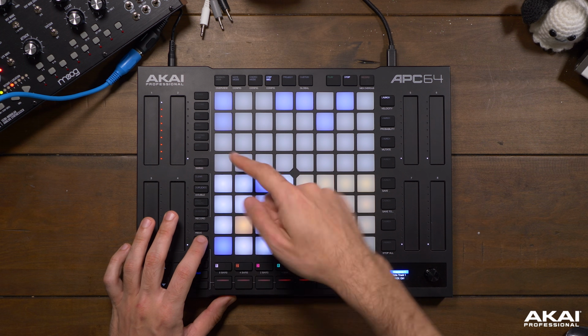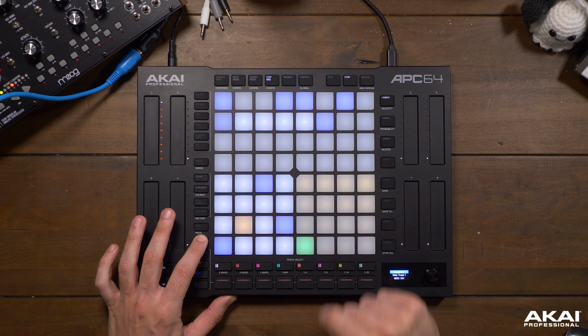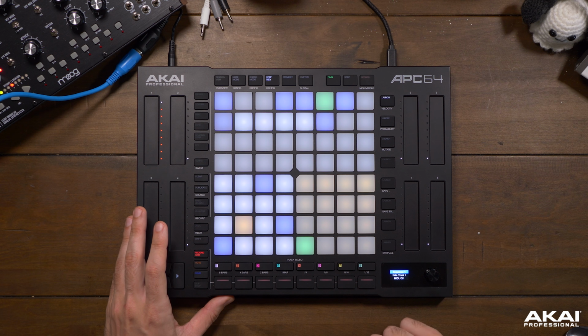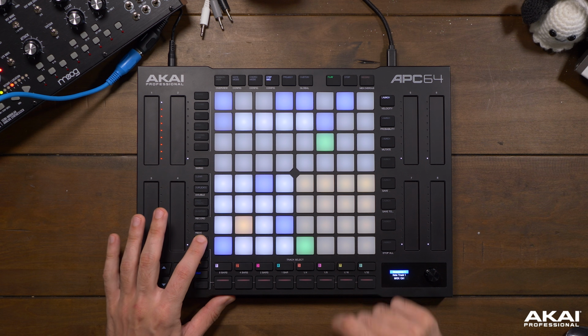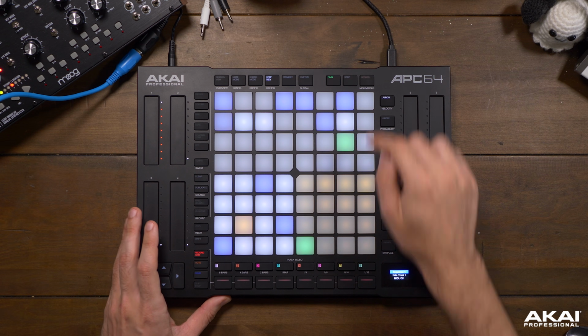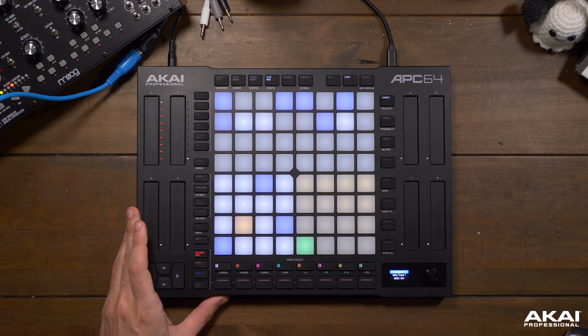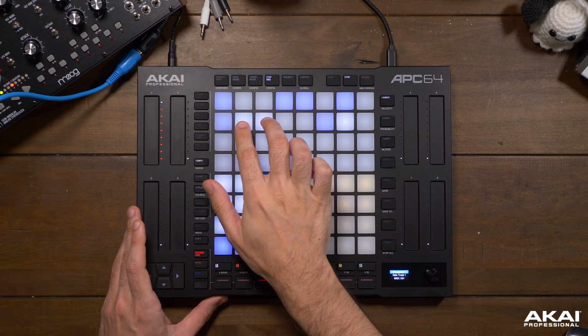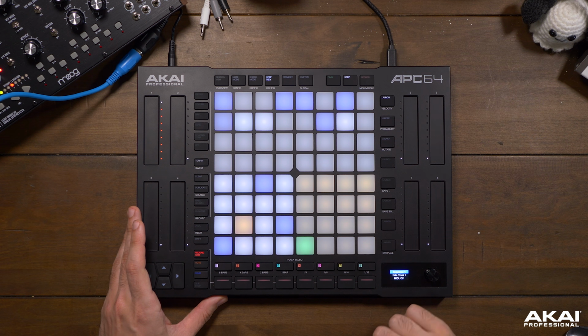We can create tied notes by holding Shift and pressing the next adjacent pad. And the tie will be represented by those white illuminated pads when in velocity mode.